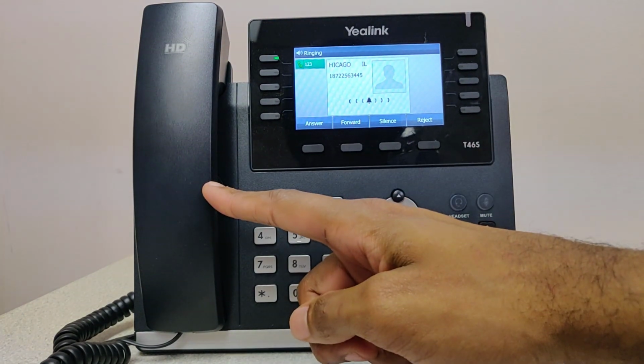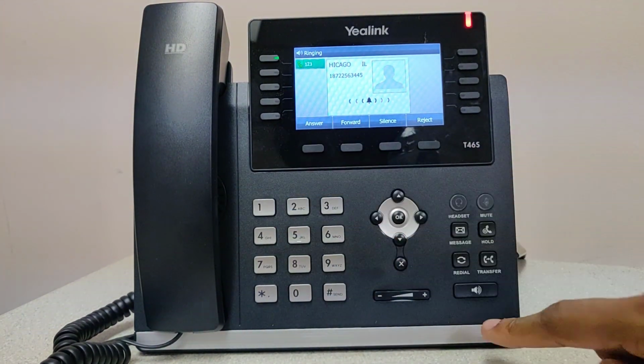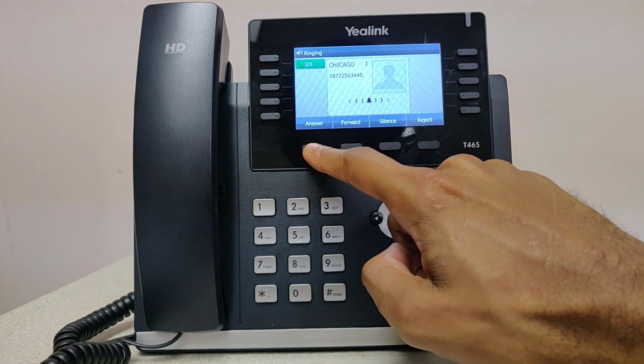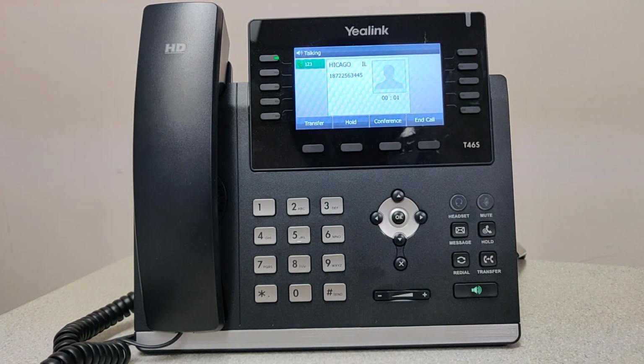If I pick up the headset, that answers it. If I click this answer key, that answers it. Or if I put it on speaker, that answers it. So in this case, I'm just going to click answer.